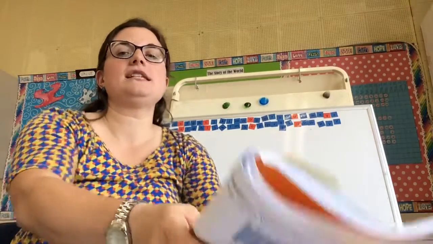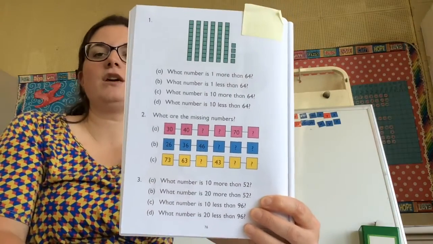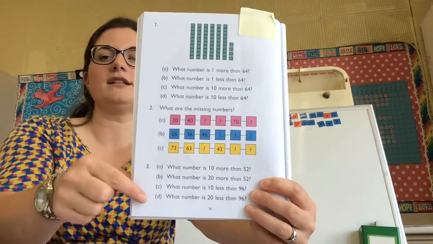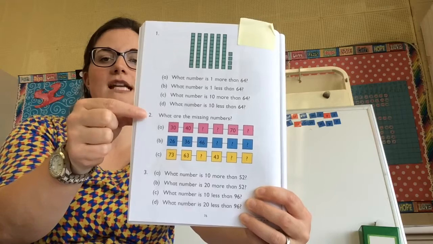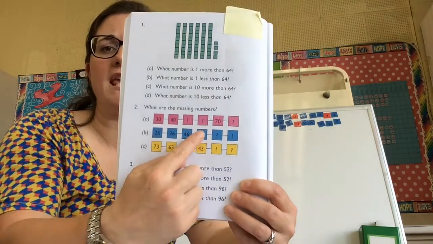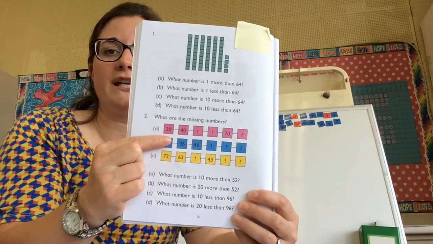So I would like you to get your textbook, and I would like you to open it to page 76, okay? So press pause if you need to. And I want you to open up in your textbook to page 76. And we're going to start at question 2, which is right in the middle of the page. Okay? And we're going to start with our pink boxes here. And we're going to see what we're counting by.